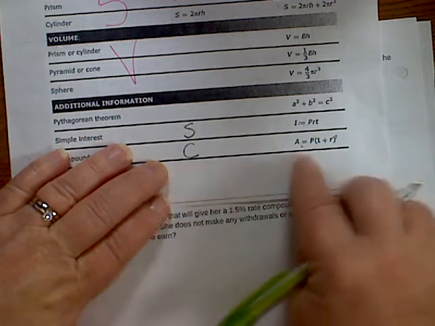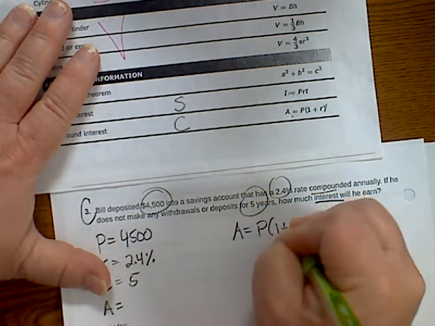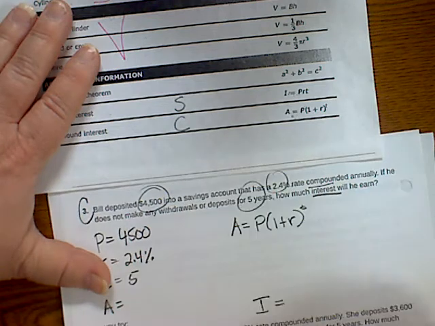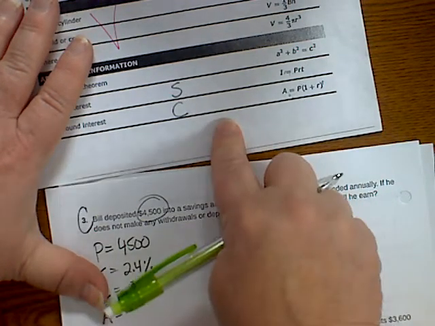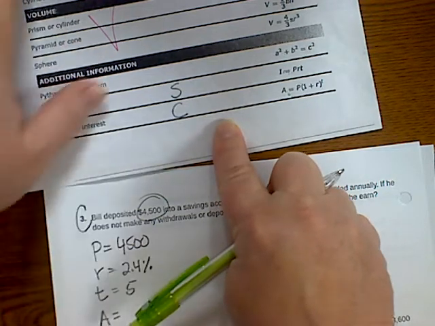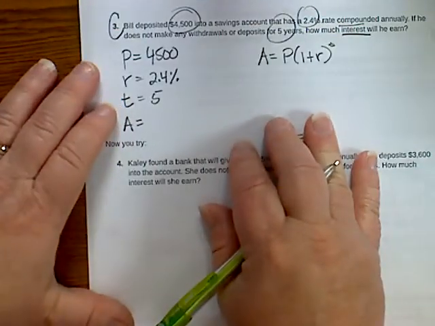Okay? So, here it is, your formula. A equals P times 1 plus R to the power of T. I don't even care if you write it at least once at the top from your chart, but find it on your chart. Then write it from the top of your paper every time, because otherwise when you go back and forth, you don't know what to do.